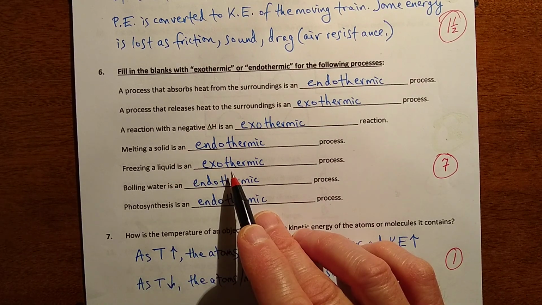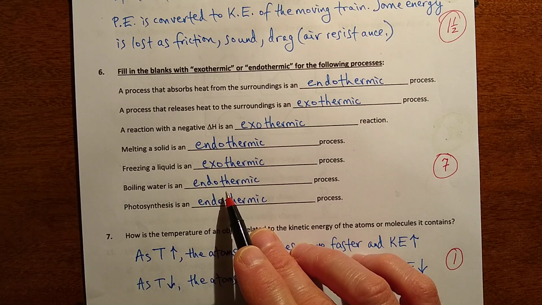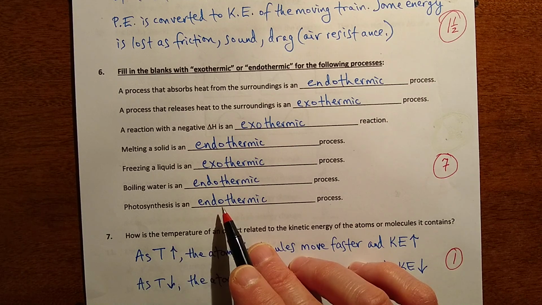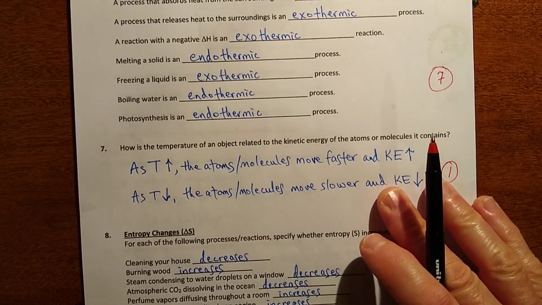Freezing a liquid is the opposite of melting, so that's exothermic. Boiling water, you have to put energy in, like on a stove, so that's endothermic. And photosynthesis is also endothermic. You have to use sunlight to cause the reaction to occur.